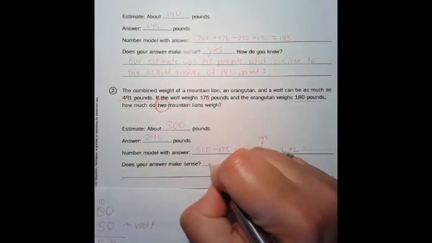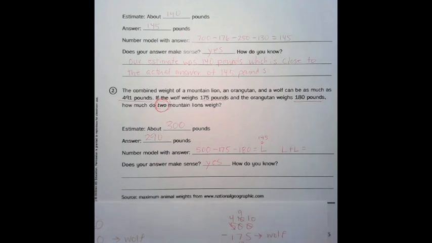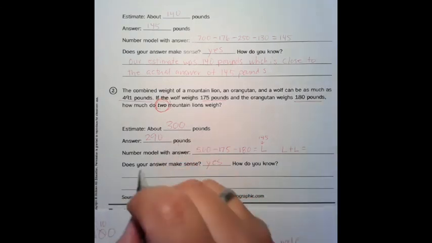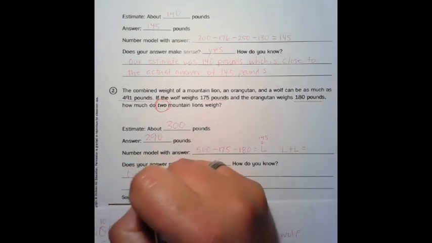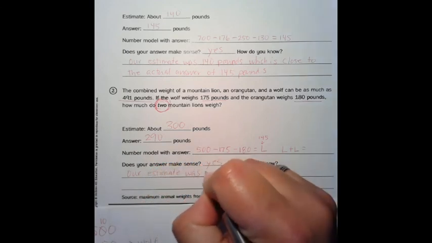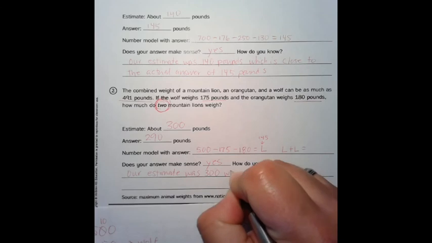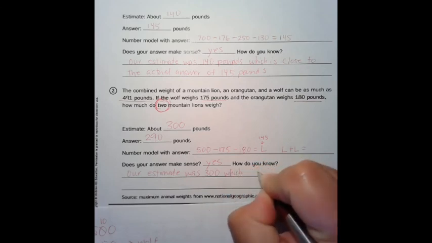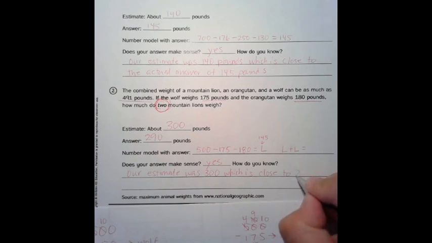Again, does our answer make sense? And it's yes, because our estimate was 300, which is close to 290.